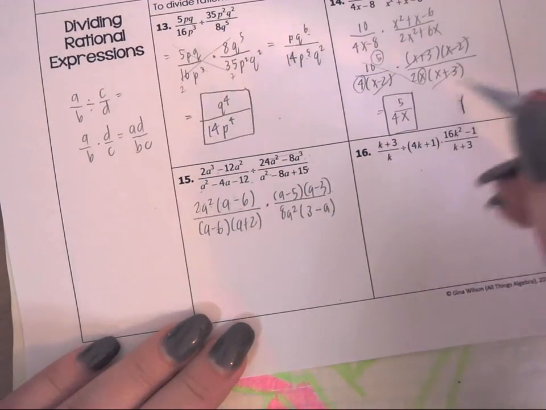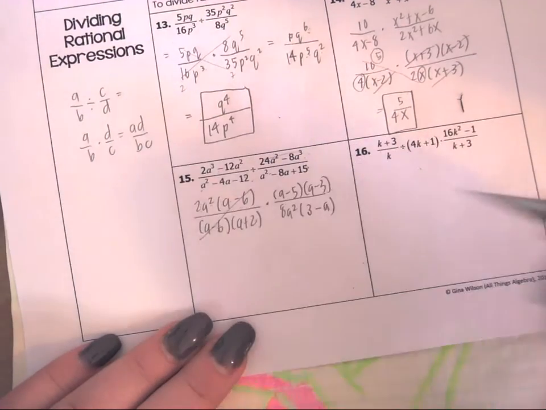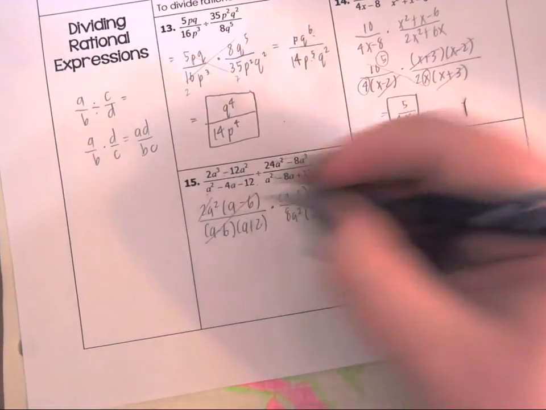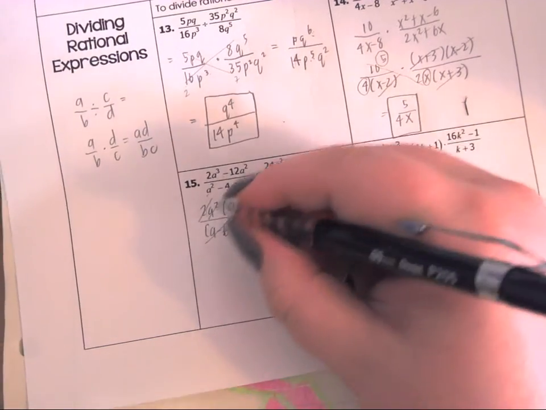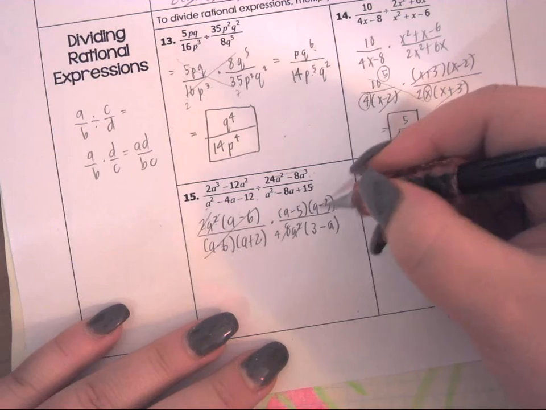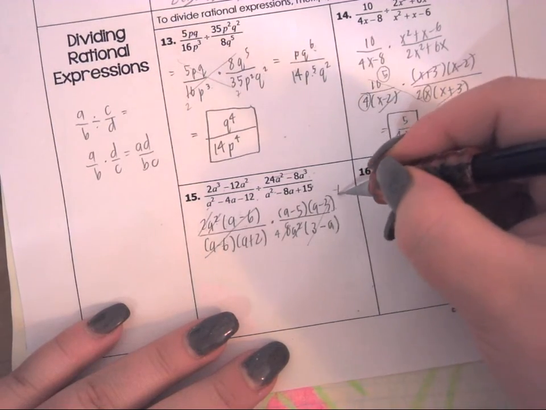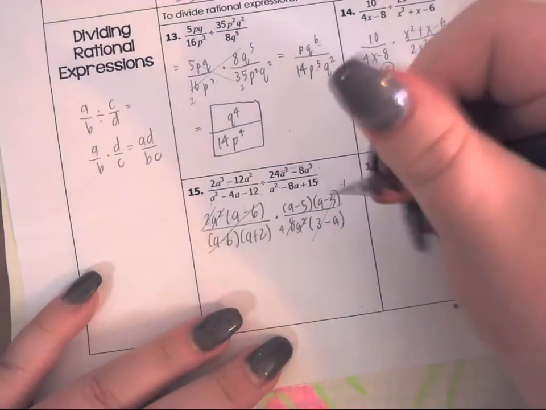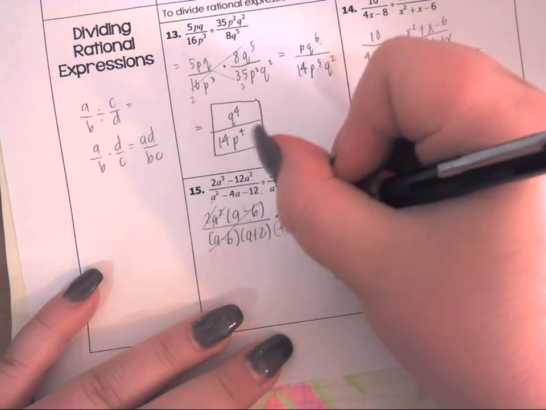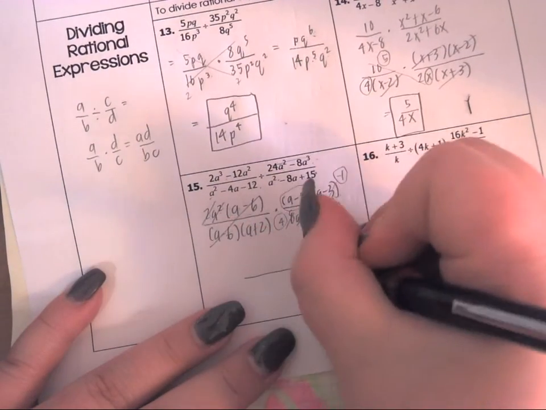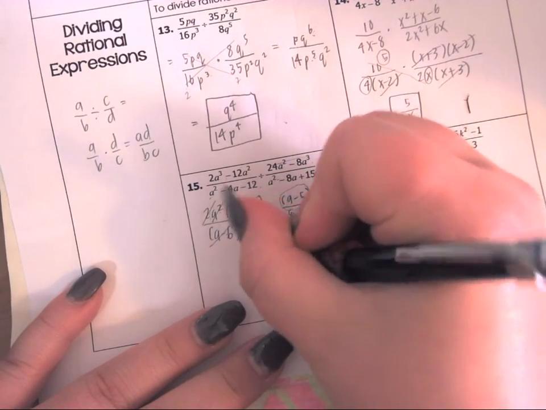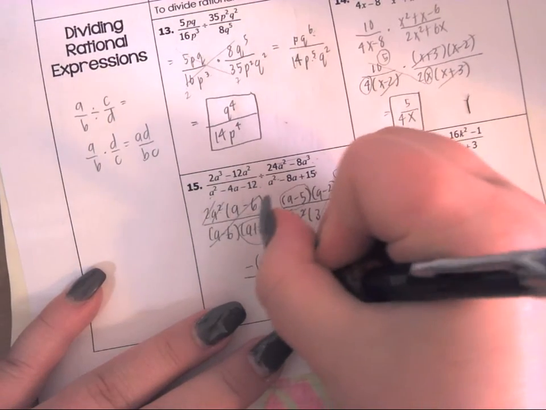And then you just cancel whatever cancels. So the a minus 6's cancel, and then the 2 and the 8 become 4. The a squareds go away, and then the a minus 3 and the 3 minus a become negative 1. So then just highlight or circle what's left, like these things are left. So it's in this one. So it's negative a minus 5 for a plus 2.